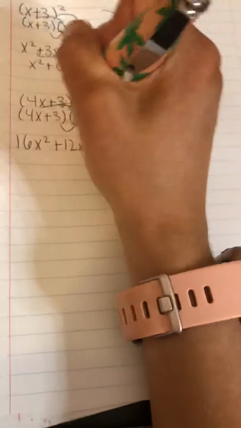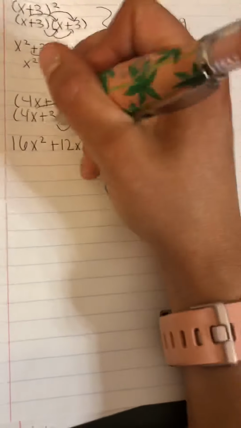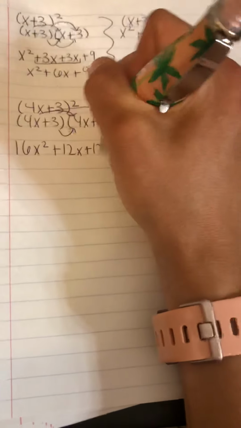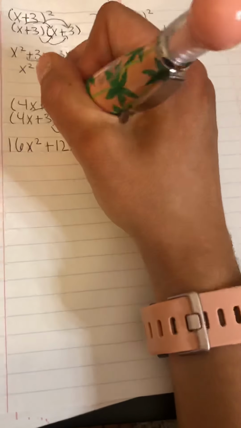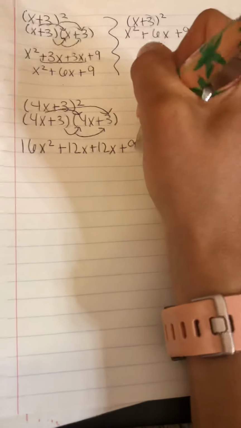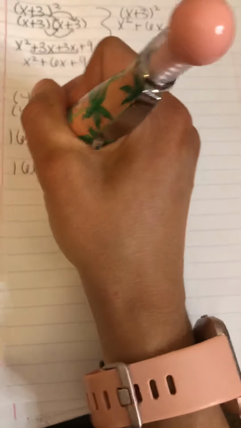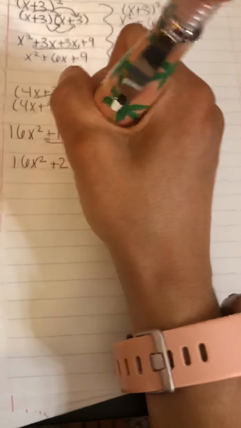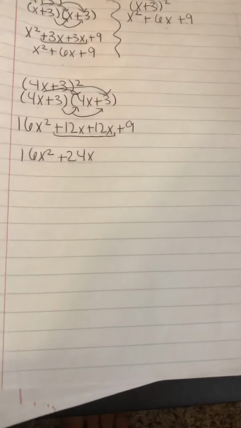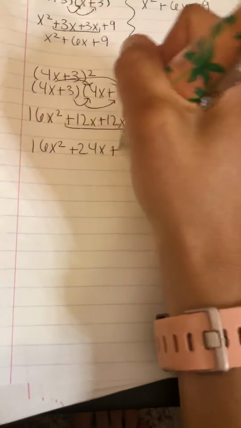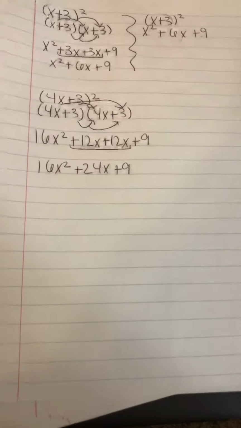Now I got to do the same thing here. So 3 times 4x, 3 times 4 is 12, and I have an x with it. And then 3 times 3 is 9. Combine my like terms in the middle. My 16x squared stays the same. 12 plus 12 is 24, and I have x's here involved, so 12x's plus 12x's gives me 24x's. And that 9 stays the same.